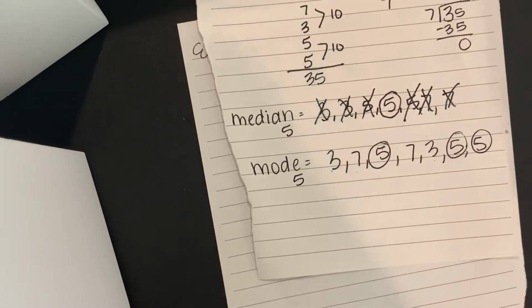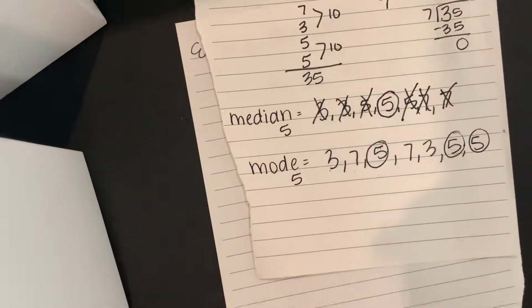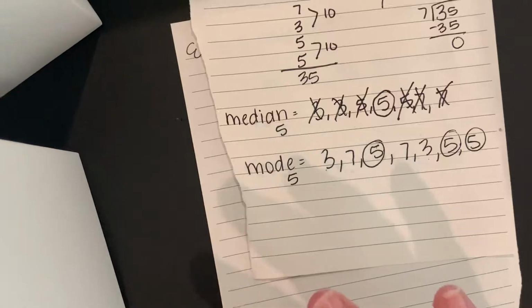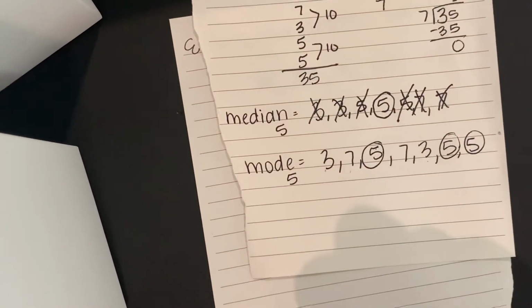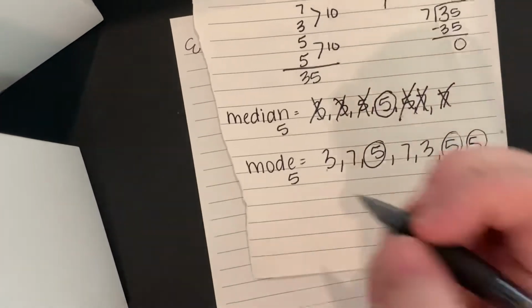Now, if all the numbers had appeared 3 times or all the numbers had appeared twice, we could say there was no mode. But because one number does appear more than the rest, that's going to be our mode. And then our range.